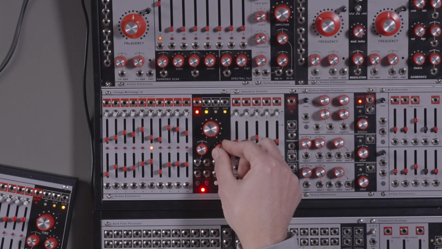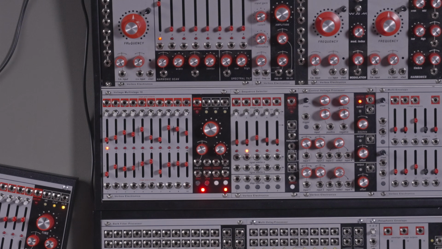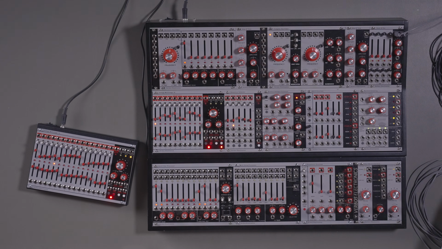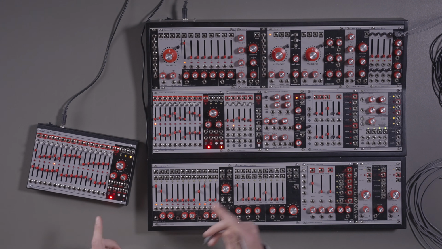So you can see as I move this knob, the analog knob here, we're scanning backwards and forwards through the sequence. So basically what we're going to do today is use that as a starting point for a much larger patch, trying to get some interaction between different speed sequences.